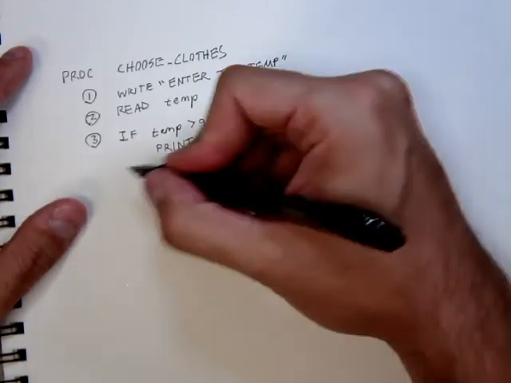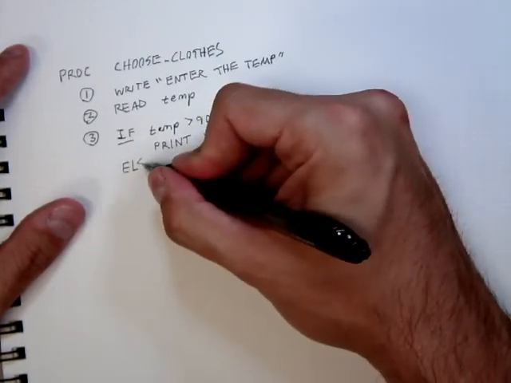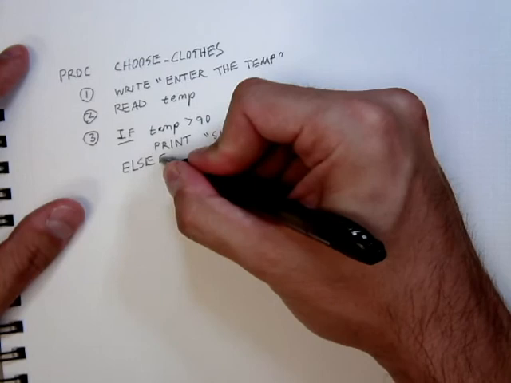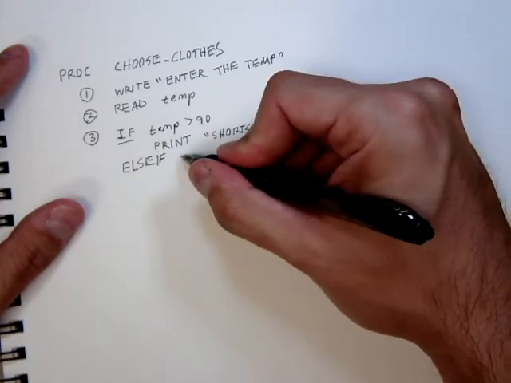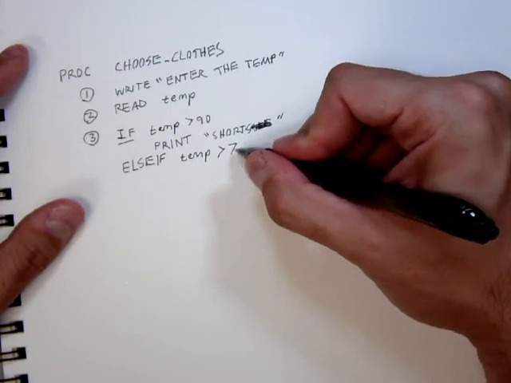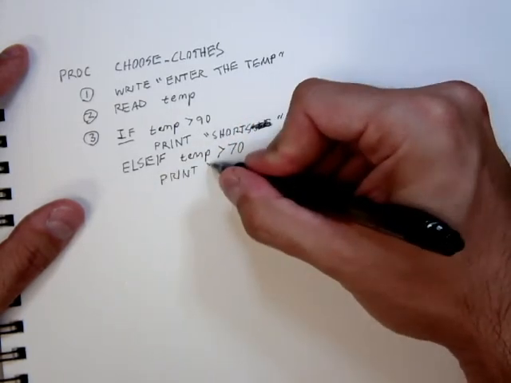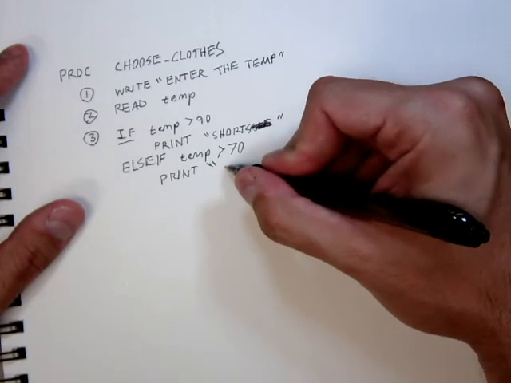And else if, the matching else, if the temp is greater than, I don't know, 70, print maybe t-shirt or something.